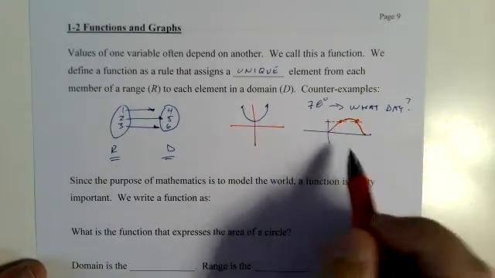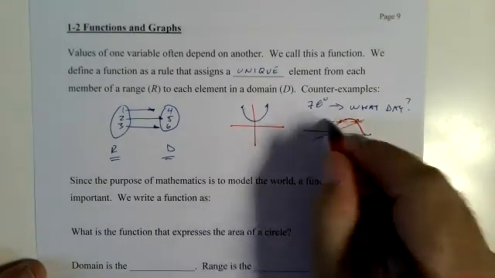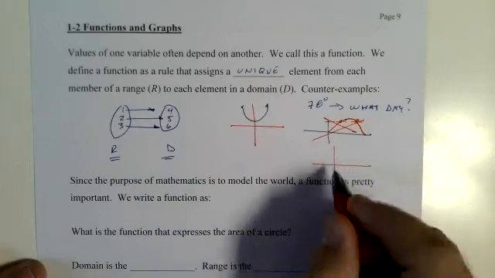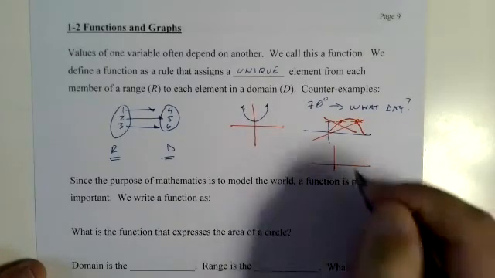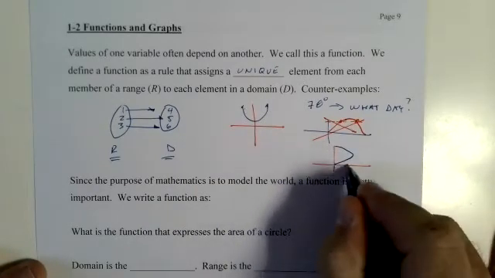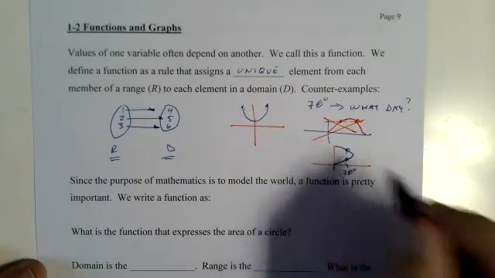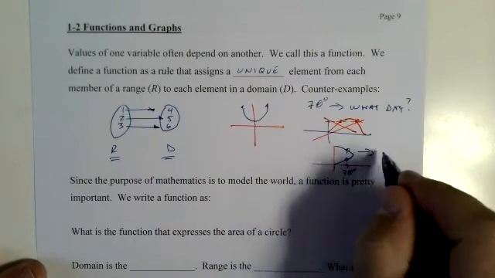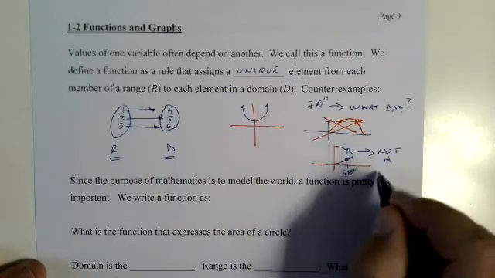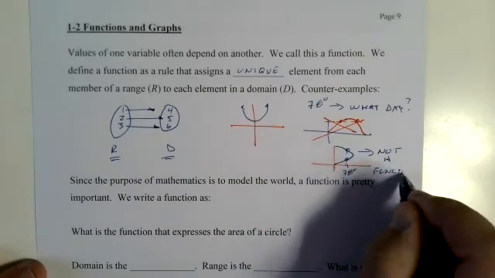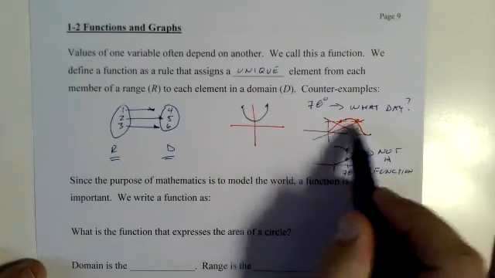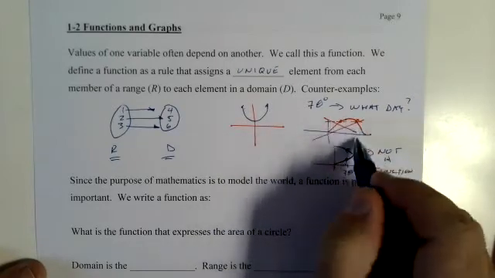And I've drawn the graph the wrong way. I should have done it the other way. I should have said, well, the value we're putting in is down here. So the graph would actually be like this, and 78 degrees would be here. And it hits twice. Well, that's no good. This is not a function. As a matter of fact, the top one is a function, even though horizontally it hits twice, because vertically it only hits once.